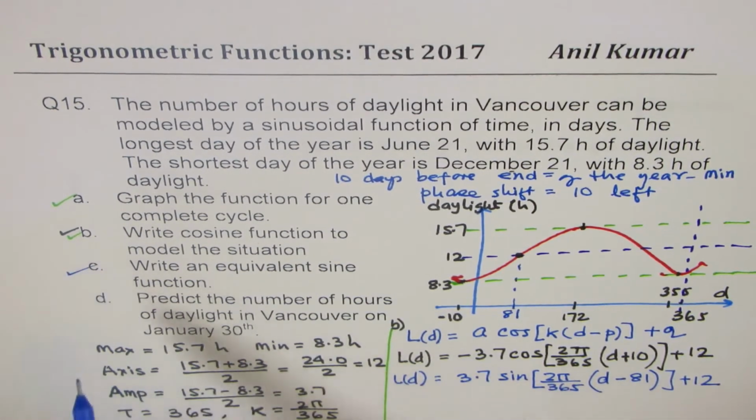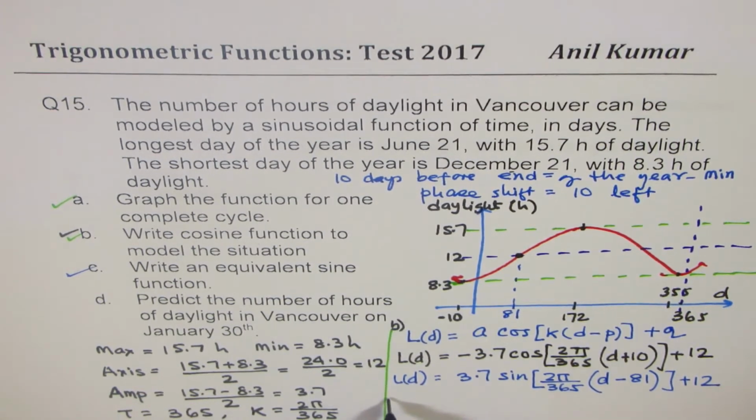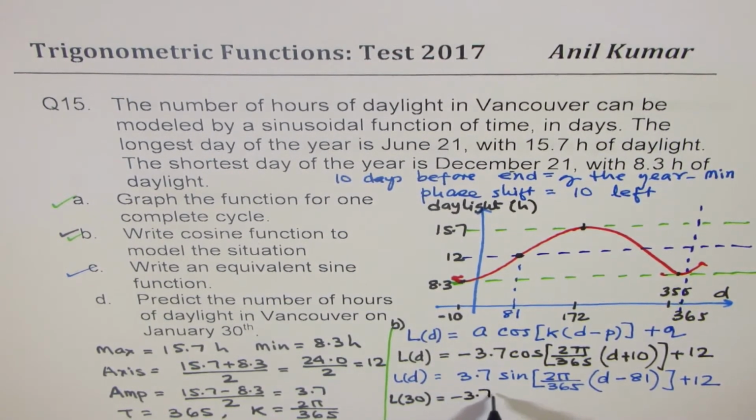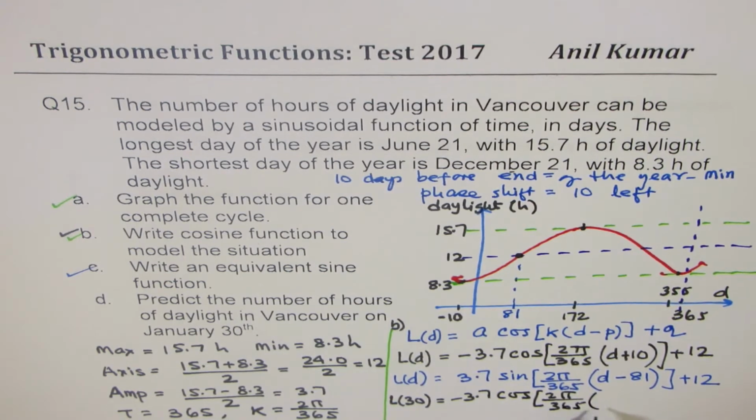Now part D is predict the number of hours on 30th of January. So let's calculate this now. 30th of January will be the 30th day in the year. So daylight on the 30th day will be, we'll use the cosine function, minus 3.7 cos of 2 pi over 365 times 30 plus 10, plus 12.